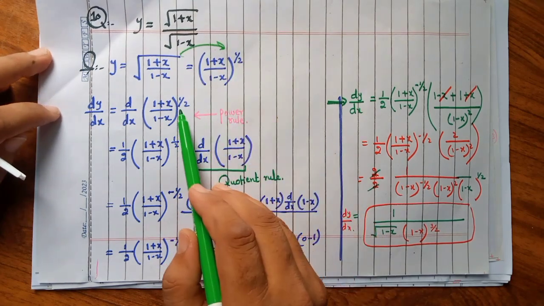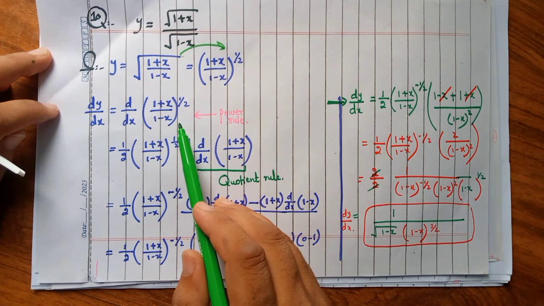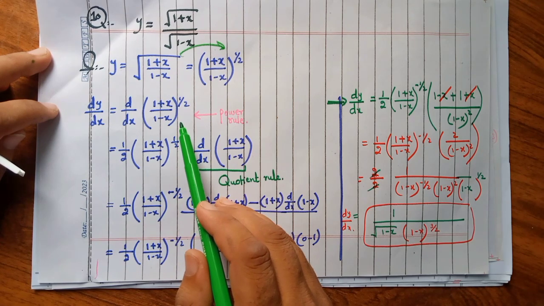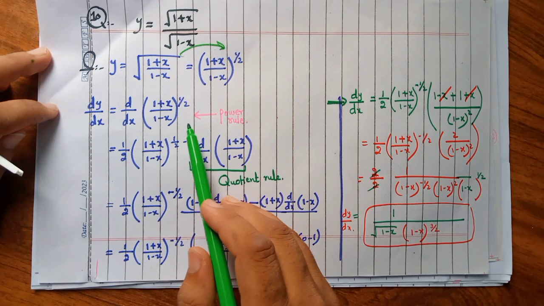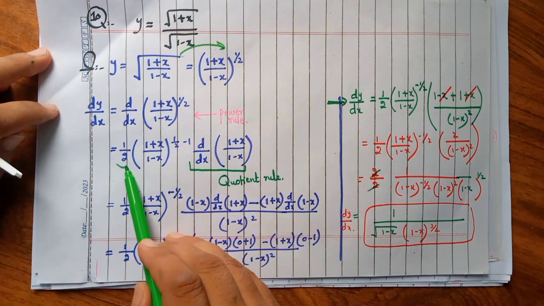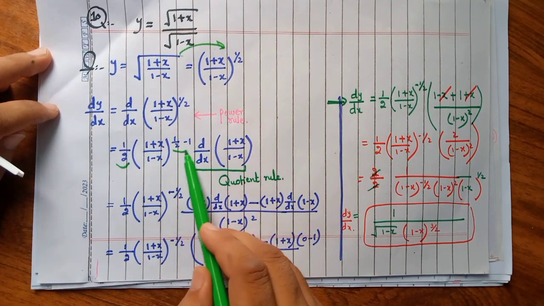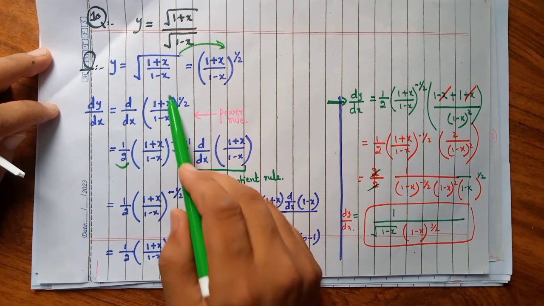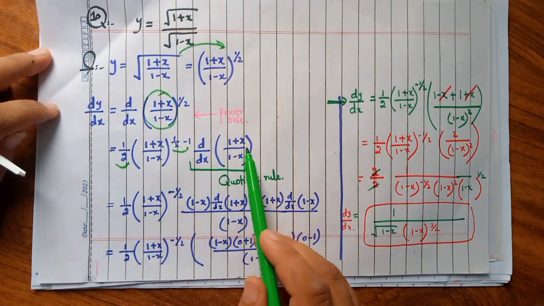So when a question appears in the form of a power or exponent, we will apply the power rule. So here we will apply the power rule. We will write the power at the start, take minus 1 from the power, and multiply by the derivative of the expression on which the power is appearing.